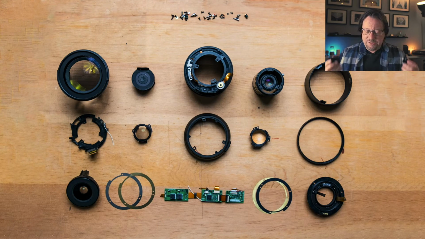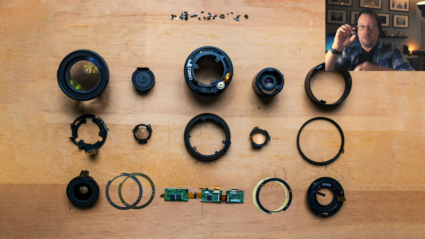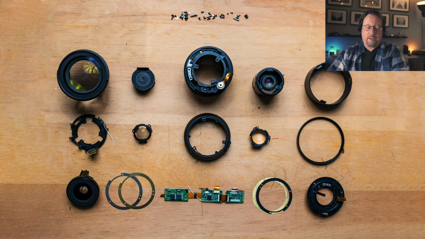It's totally different looking at a lens when it's taken apart, with some of its different elements, than when it's whole and you're used to looking at it like this. Seeing inside is kind of interesting.